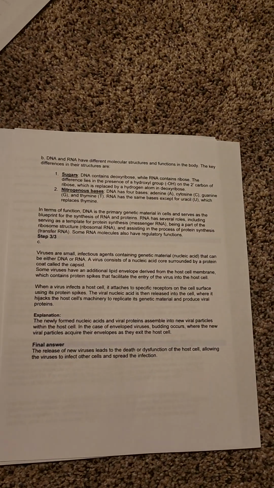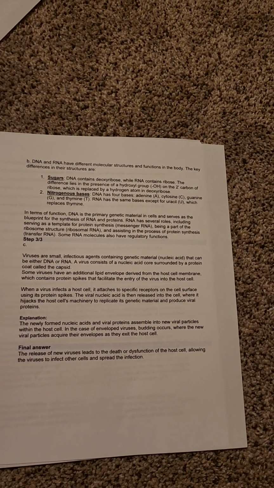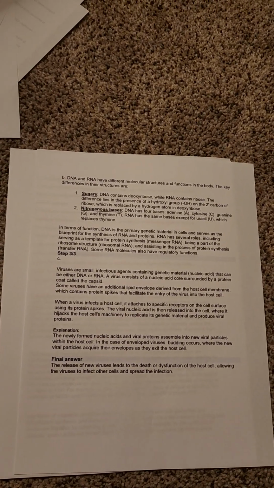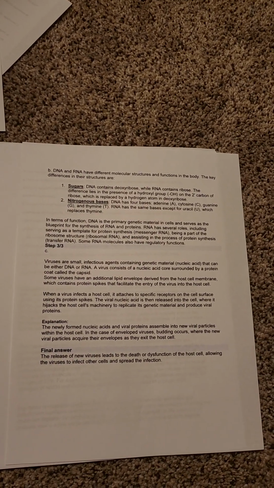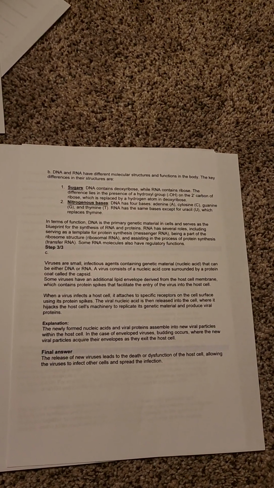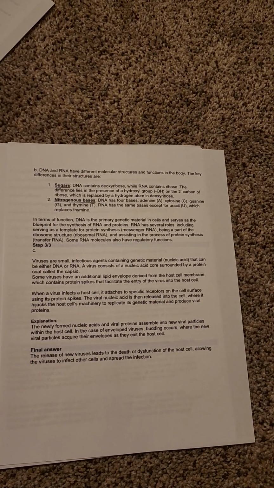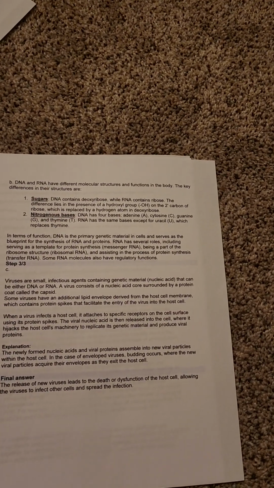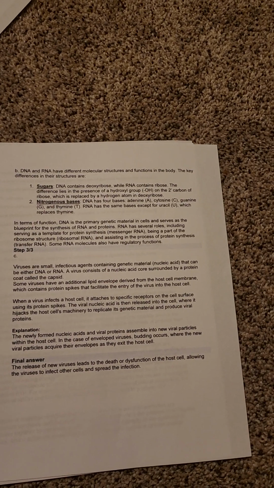DNA and RNA have different molecular structures and functions in the body. The key differences in their structures are sugars and nitrogenous base. With sugars, DNA contains deoxyribose, while RNA contains ribose. The difference lies in the presence of the hydroxyl group on the 2-carbon of the ribose, which is replaced by a hydrogen atom in deoxyribose.